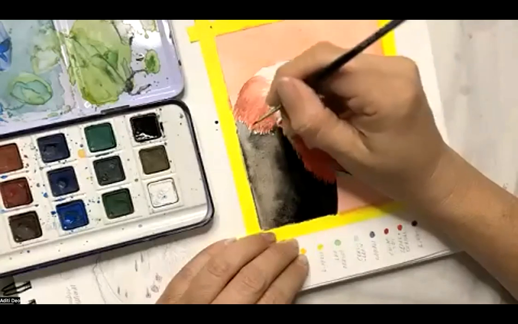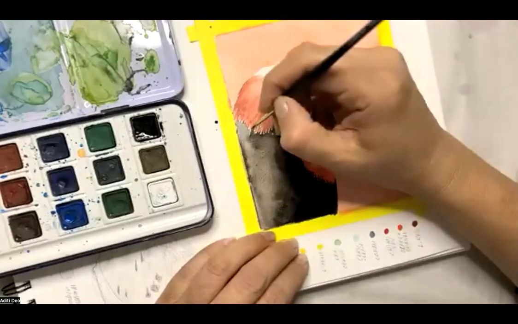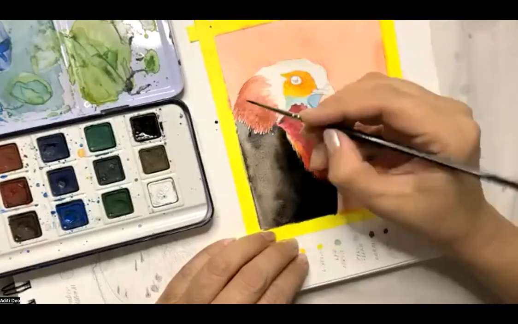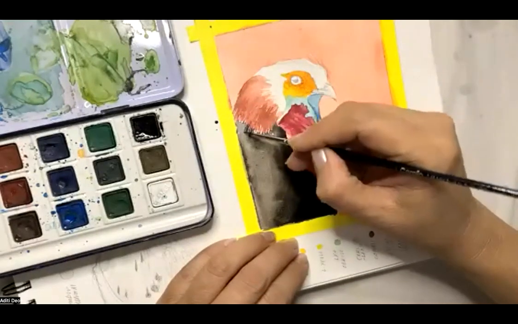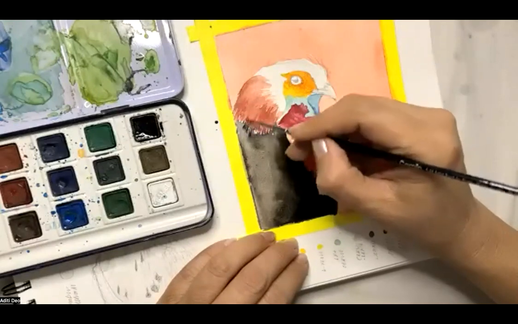The same we can do here as well. Use the same thick black color. Because here, this also is going to look like a shadow of those feathers.